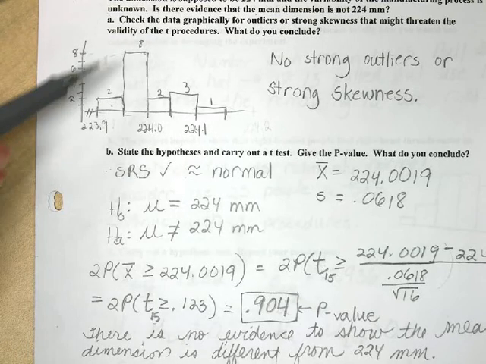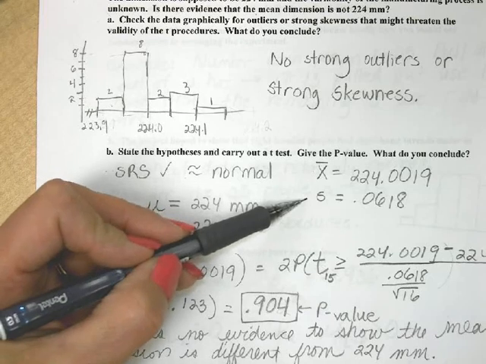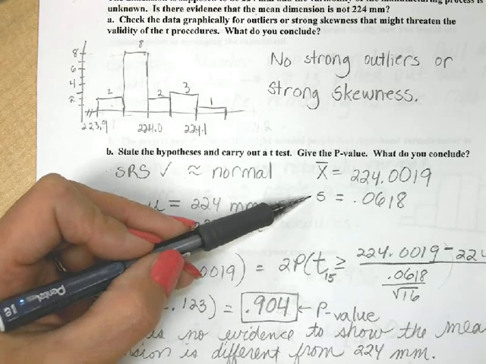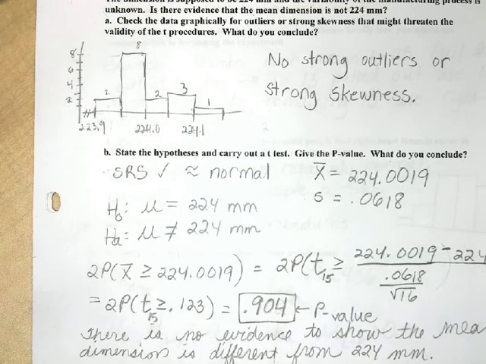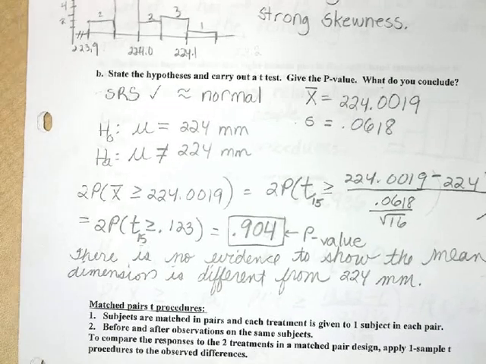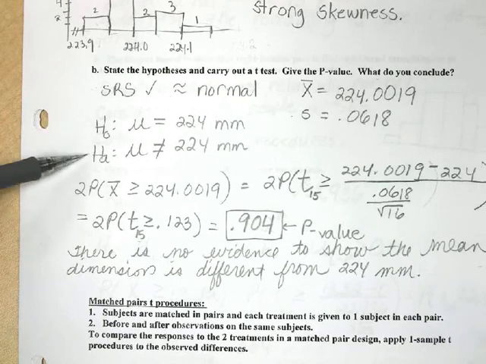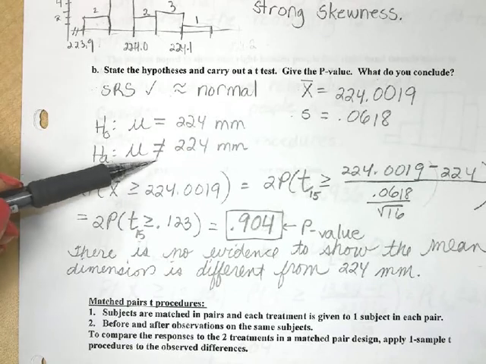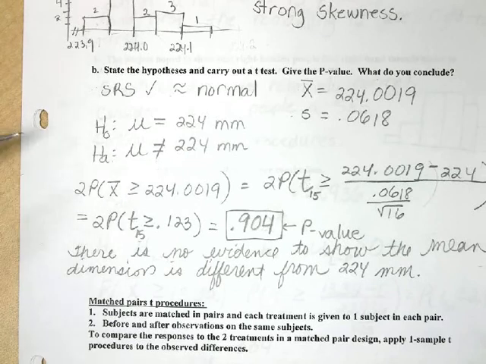Then I found what the mean and sample standard deviation is of all those individual 16 numbers by entering all my data into list 1 and getting the x-bar and the standard deviation. So now on a hypothesis test, remember we always go through and write our hypotheses down first. And because I'm trying to find out whether I have the dimension equaling 224 or not, I'm going to have a two-tailed test.